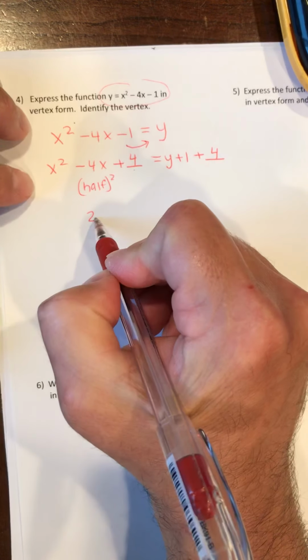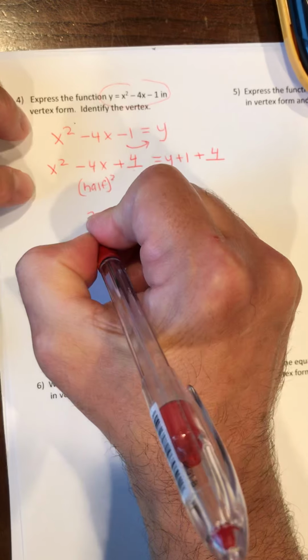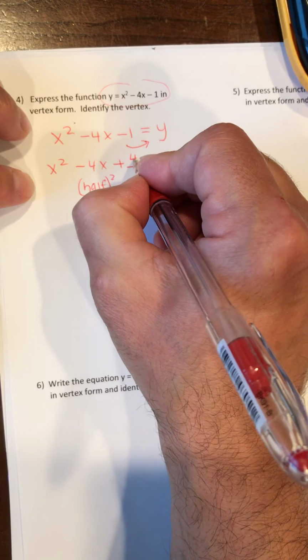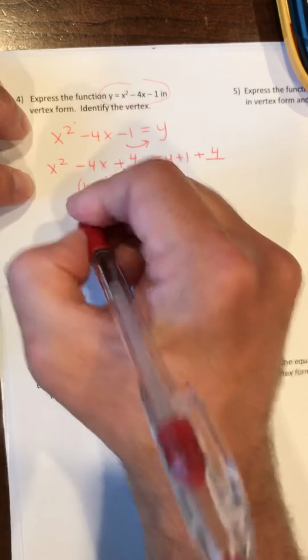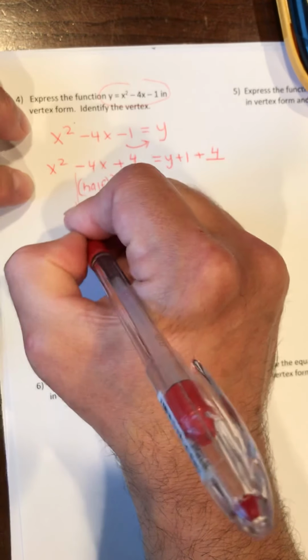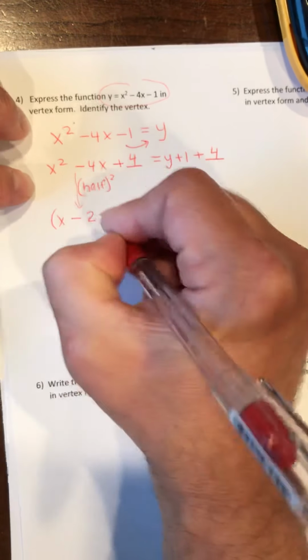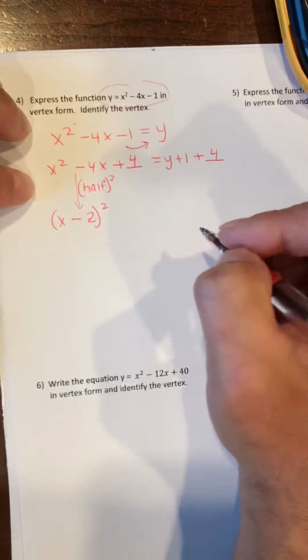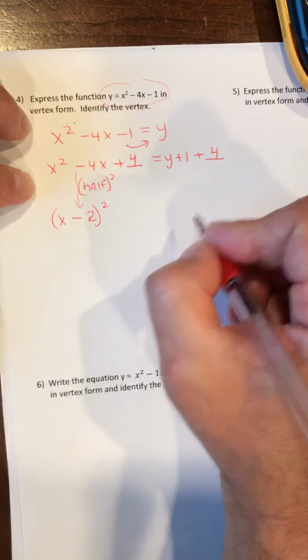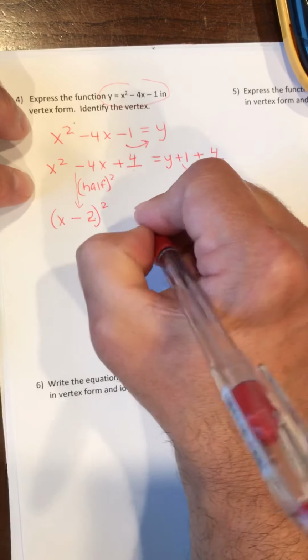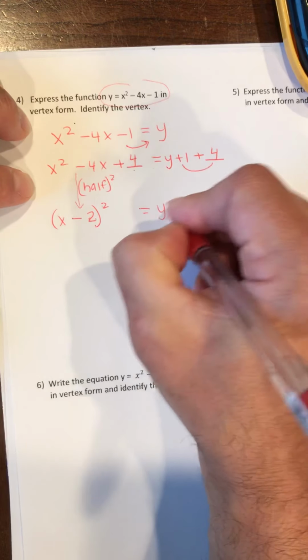On this side, 2 is my factor. 2 times 2 is 4. -2 plus -2 is my -4. So I just bring down this minus, bring down the x, put it in parentheses, right? 2 squared is my 4. On the right side, we're going to combine. 1 and 4 is 5.